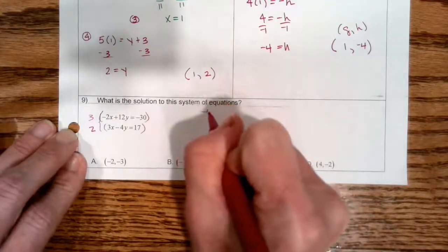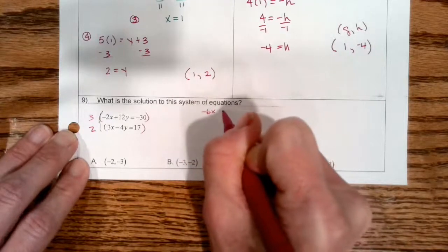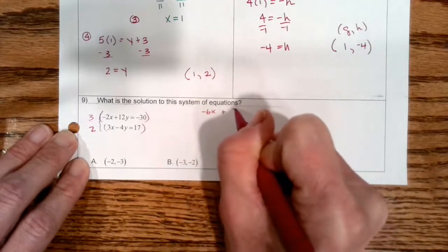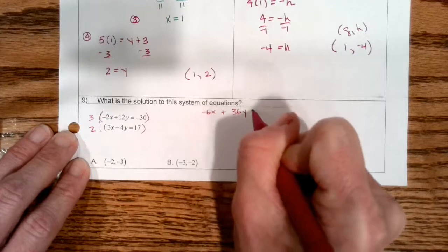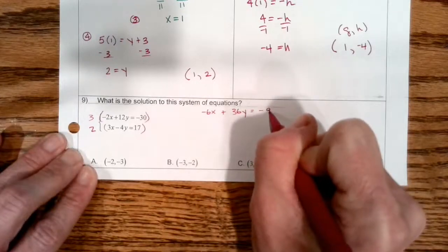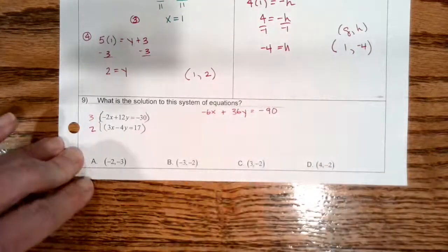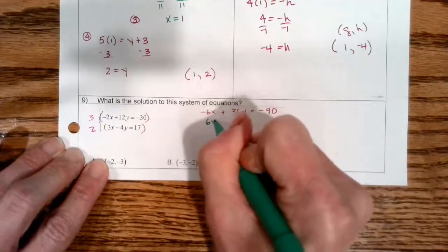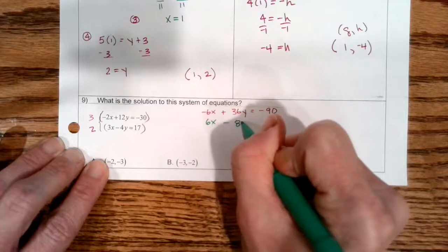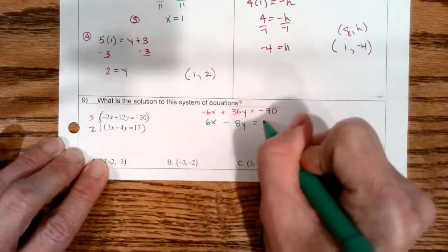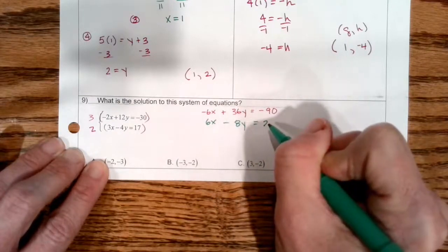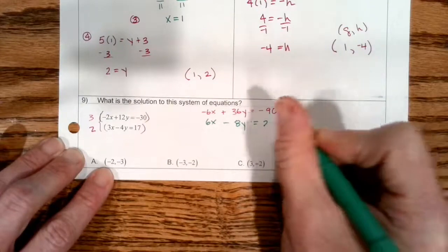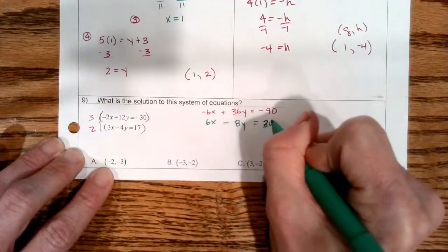So I have negative 6x plus 3 times 12 is 36 y's is equal to negative 90. My second equation is going to be positive 6x minus 8y is equal to 17 times 2. It sounds like 34 to me.